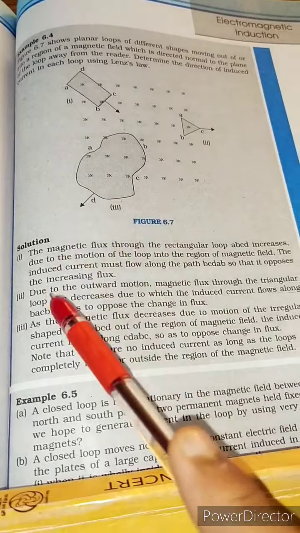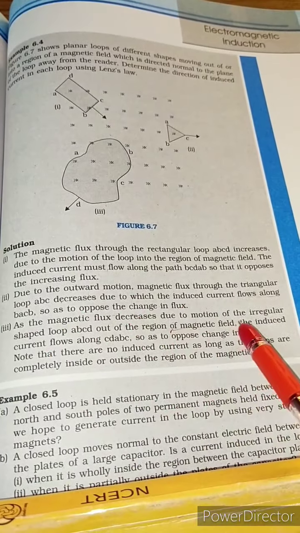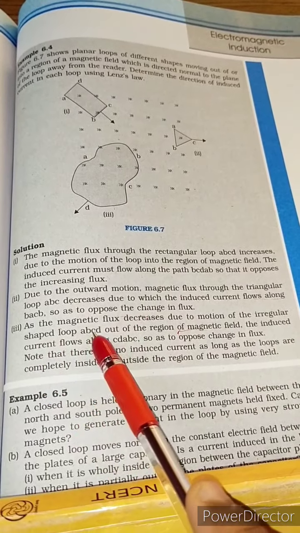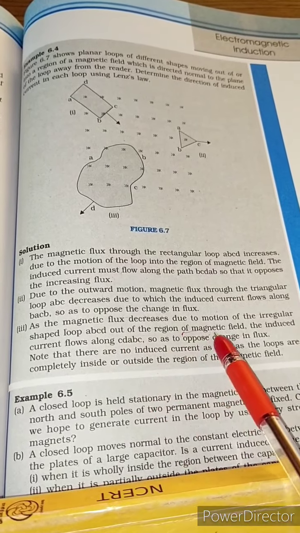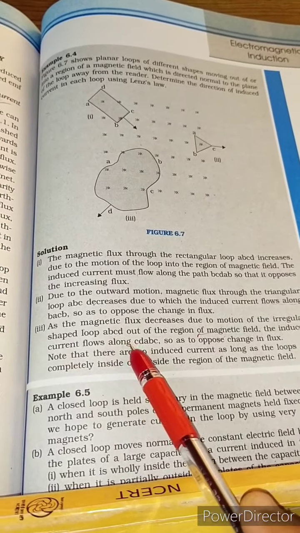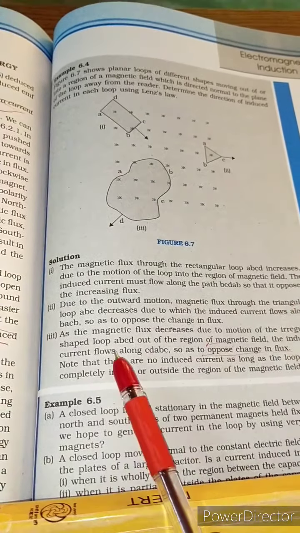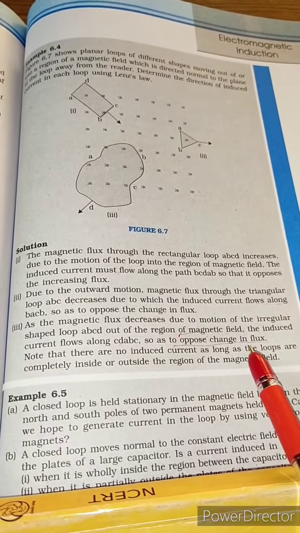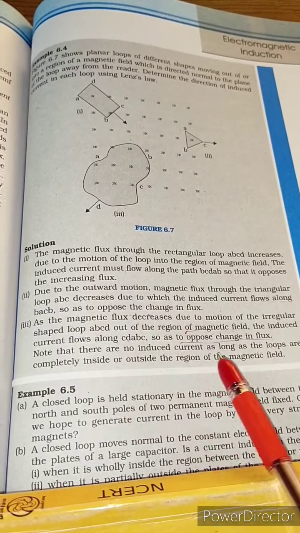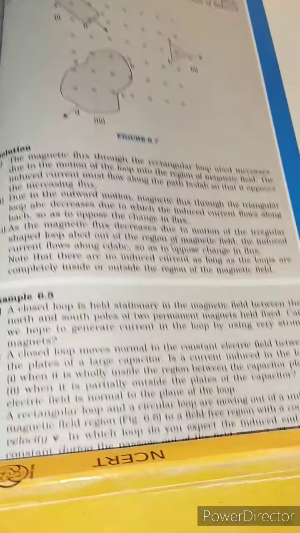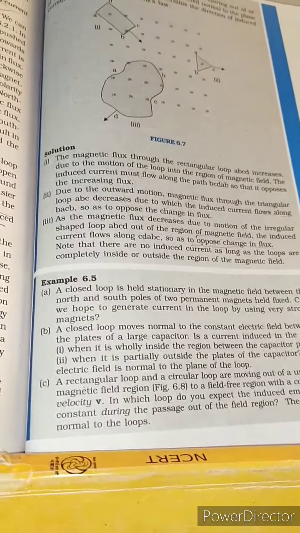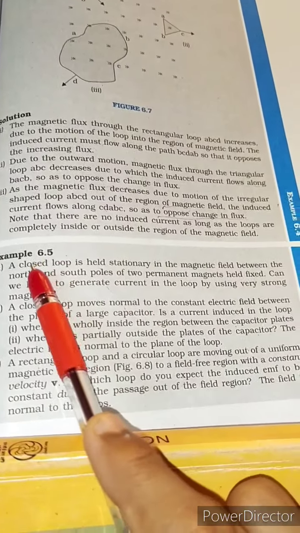And in this figure, as the magnetic flux decreases due to motion of the irregular shaped loop ABCD out of the region of magnetic field, the induced current flows along CDABC so as to oppose the change in flux. Note that there is no induced current as long as the loops are completely inside or outside the region of the magnetic field. Understood?